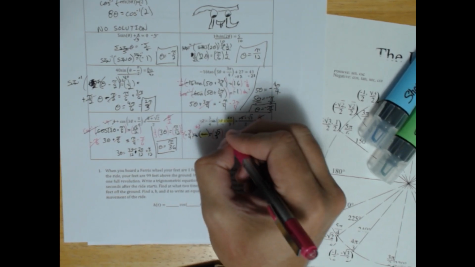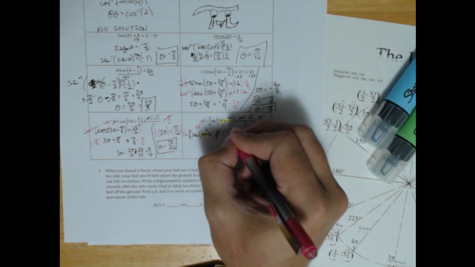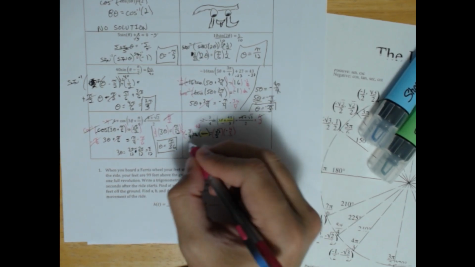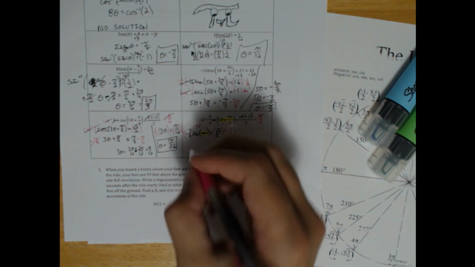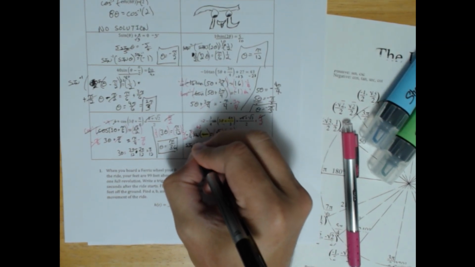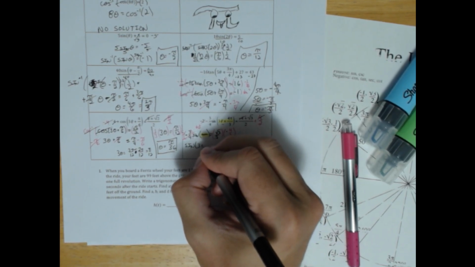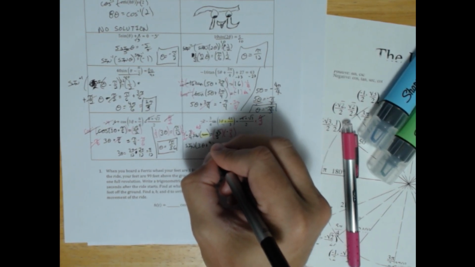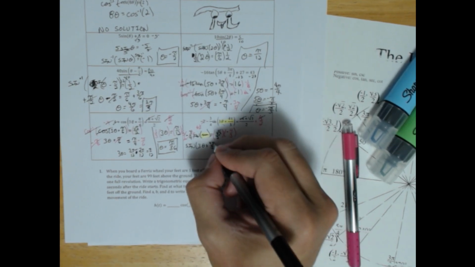Multiply both sides by negative 4/3, the reciprocal of our coefficient over here. So that gives us sine of the yada yada yada, which was 3 theta plus 4 pi over 3.